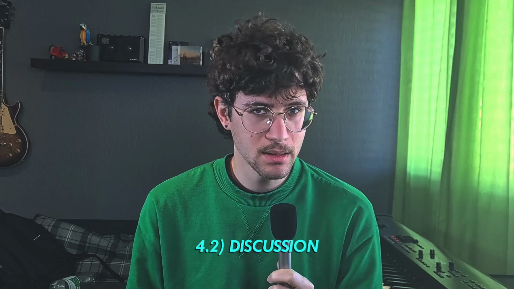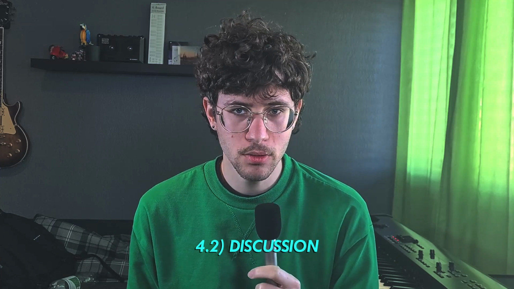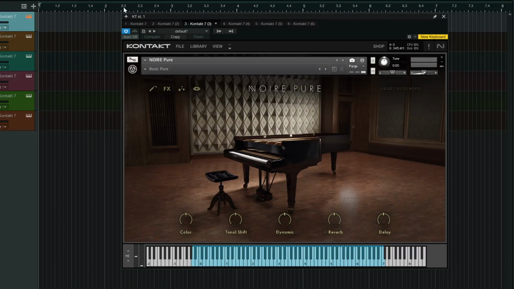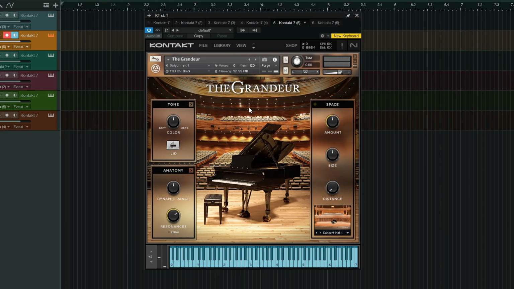I chose 3 paid and kind of pricey Native Instruments pianos, and also threw in 3 free third-party ones. I think from Complete 14 Standard, you could expect Noir Pure to be the best piano library. And I think it's pretty good. It's definitely a lot more feature-packed than the Grandeur, which is quite a bit older. I think both sound good.